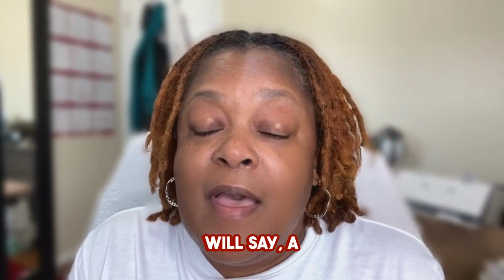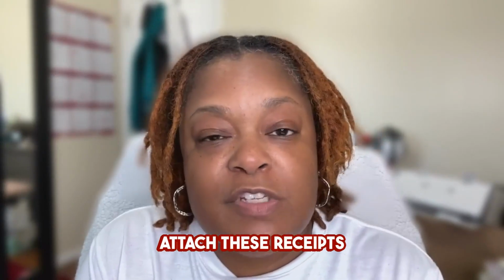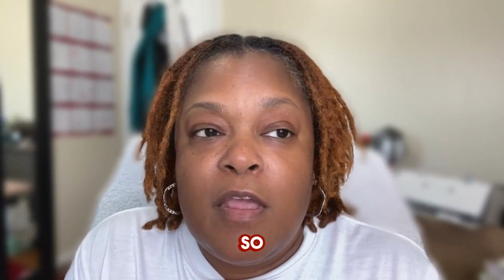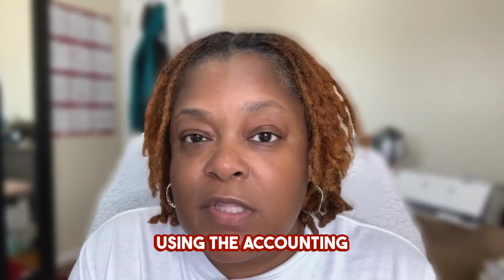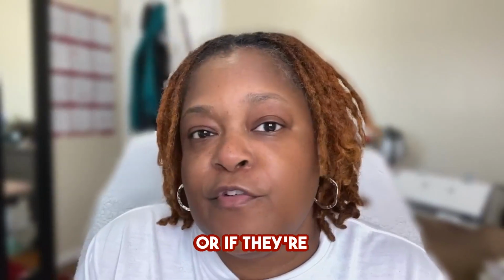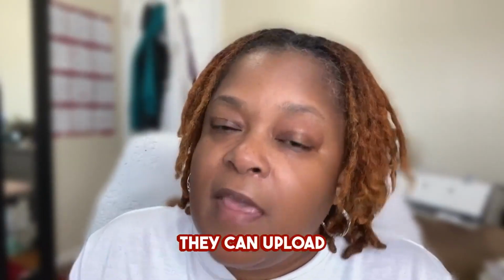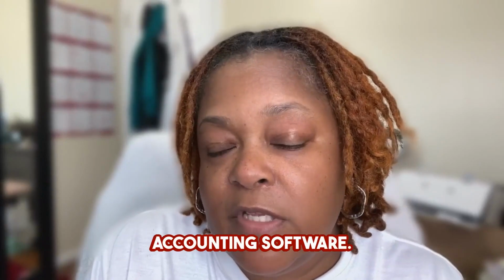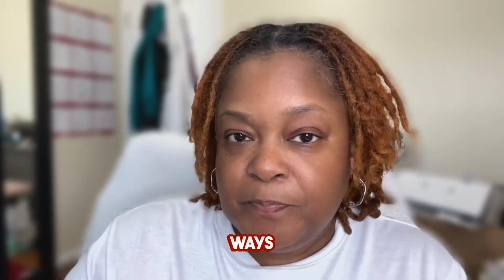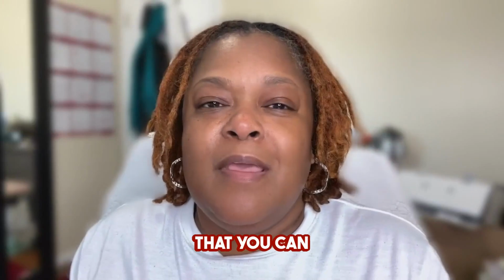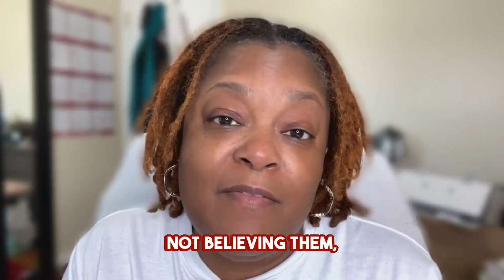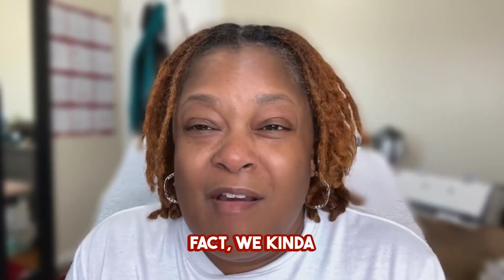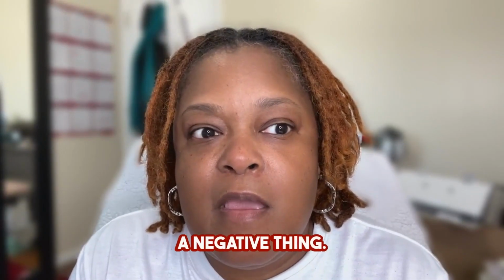Now, what I will say, a lot of the accounting software now allows businesses to attach these receipts to the transactions. So when you get the receipt, you can actually attach it to the transaction. Or if they're using the accounting software, they can upload it to the software. Or if they're using an expense management system, they can upload it to that system and you can sync it into the accounting software. There's a lot of different ways that you can get the information from them without them feeling like you are not trusting them or not believing them, which in fact we kind of aren't, but that is what it is. It's not a negative thing.